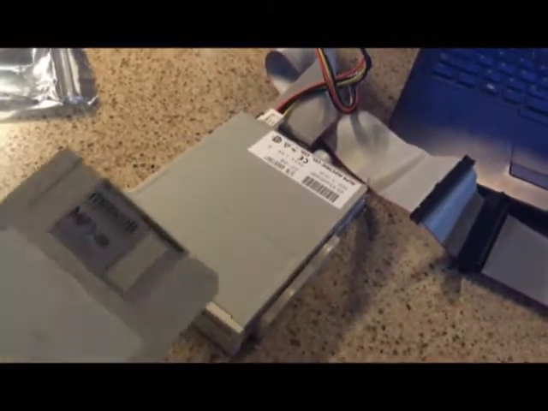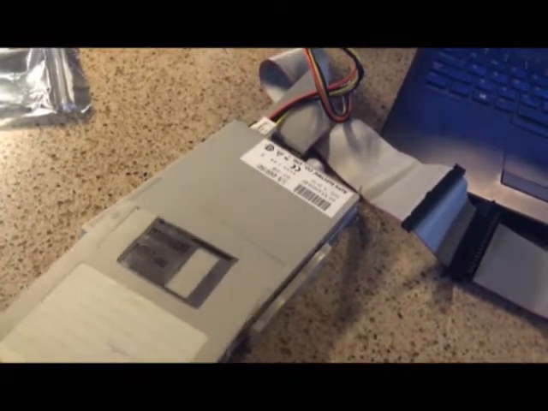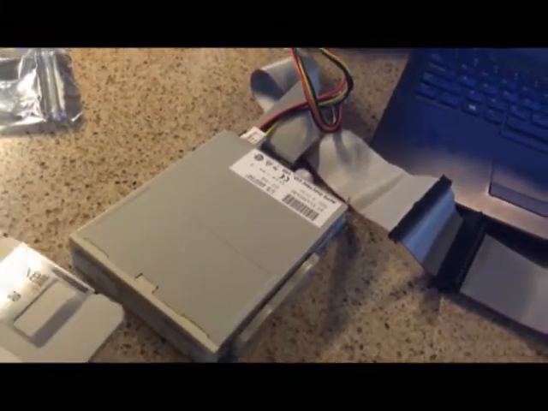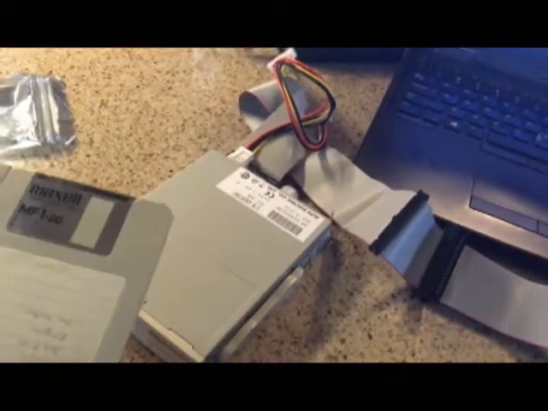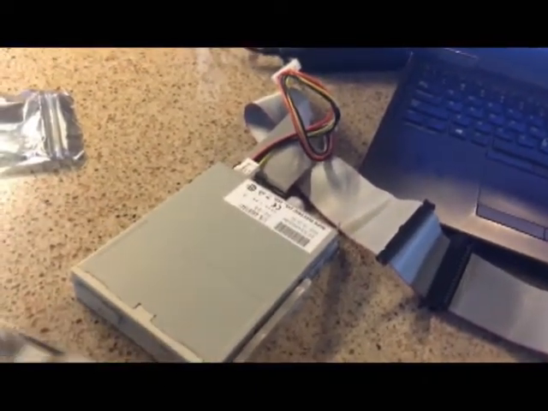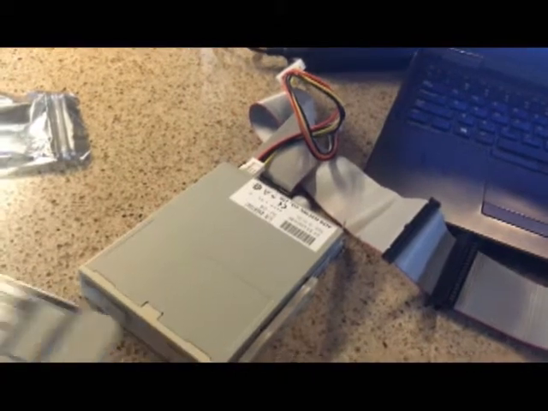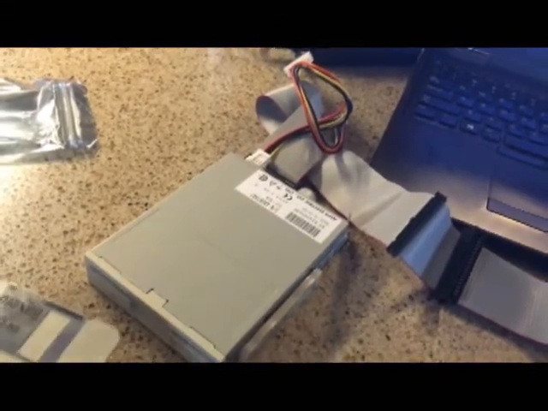Back in the 80s, Macintosh and PC floppy disks had very little crossover, and if you wanted to take your floppy disk and use it on your PC, you had to reformat it to use it on a PC if it was previously used on a Mac.